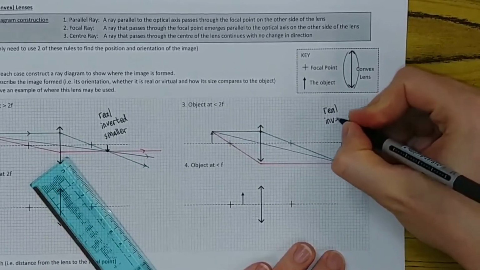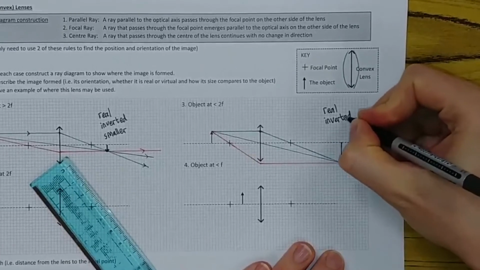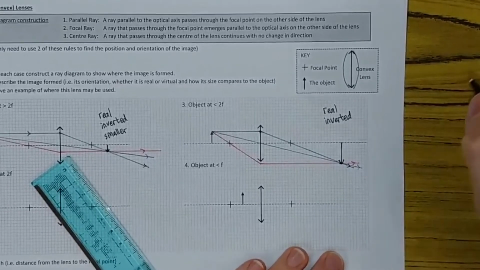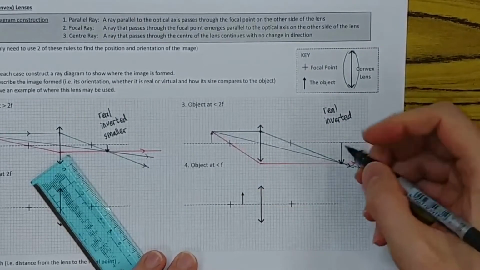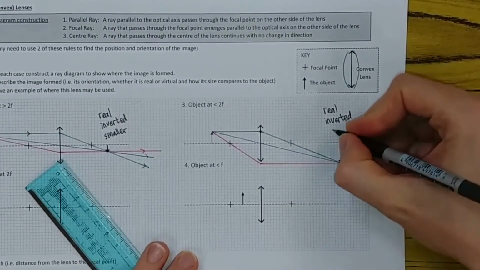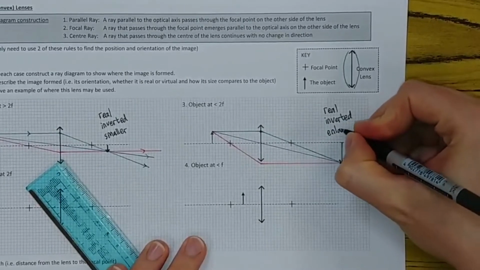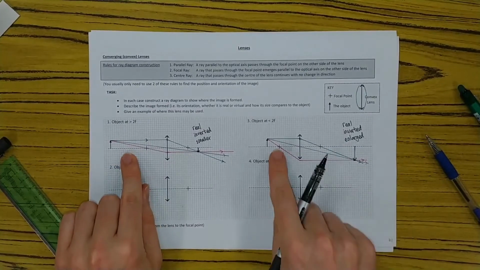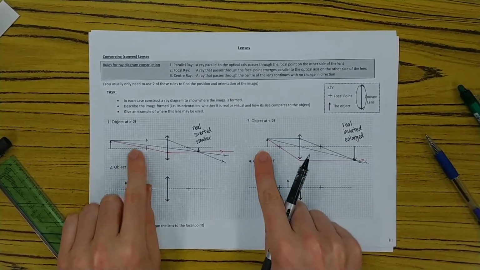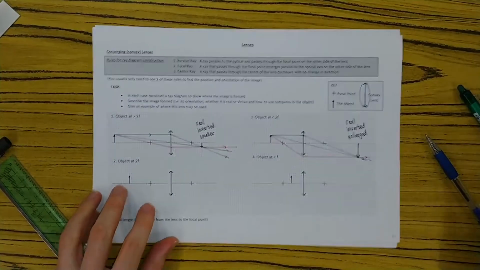It's still inverted, but this time we can see this is about 1, 2, 3, 4, and this is definitely more than 4, so it's enlarged. It's got bigger. So that's the difference that the focal lengths make.